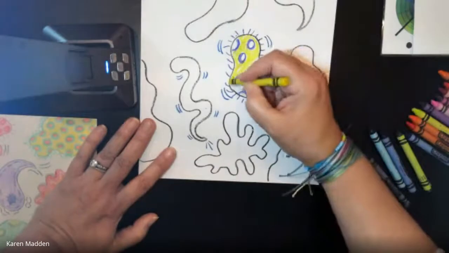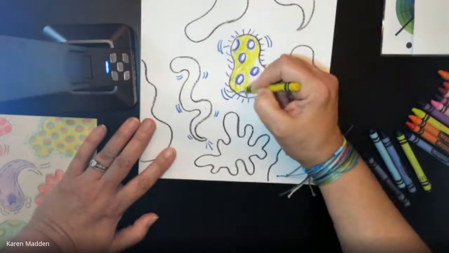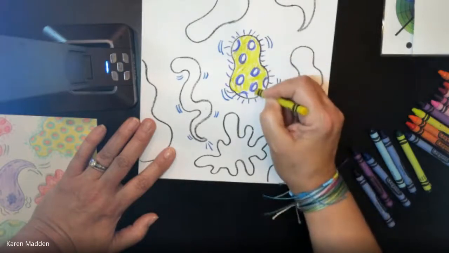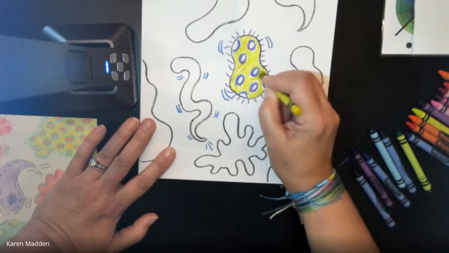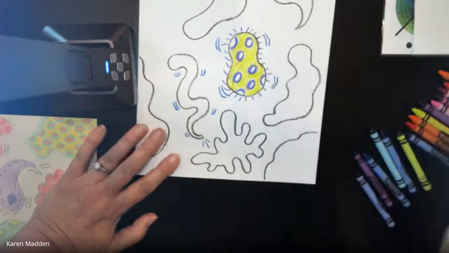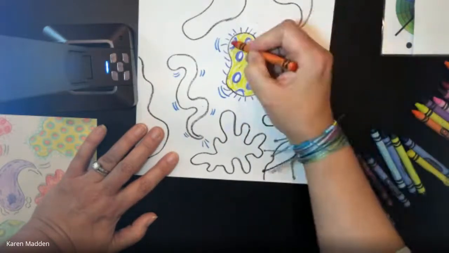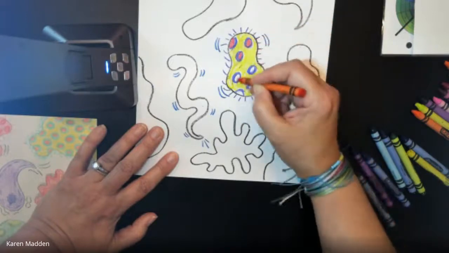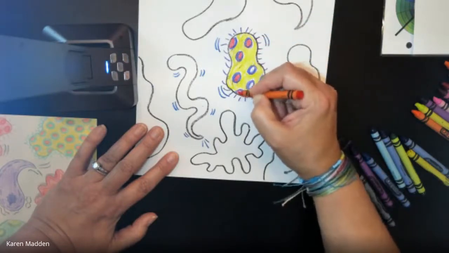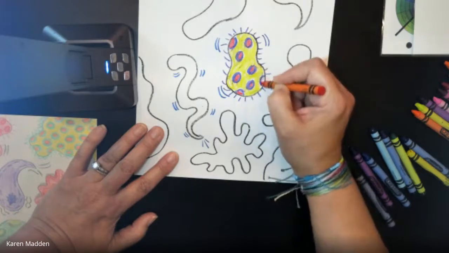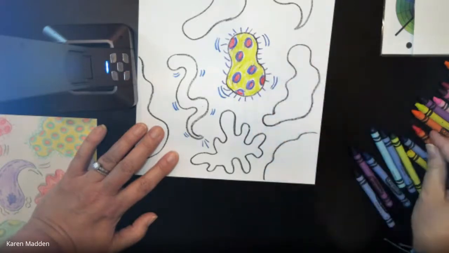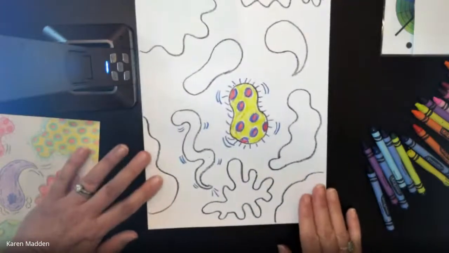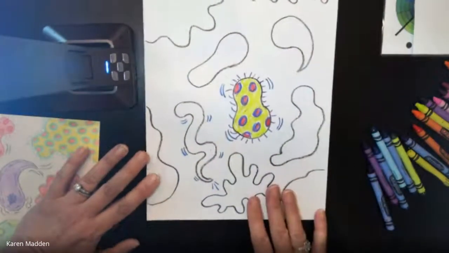So yellow and purple are complementary, so I'm going to use yellow and purple on here. It doesn't mean that I can't use other colors. I absolutely can. But I just wanted to show you really quickly how you could finish out one of your germs. And there we have it. There's our first germ.